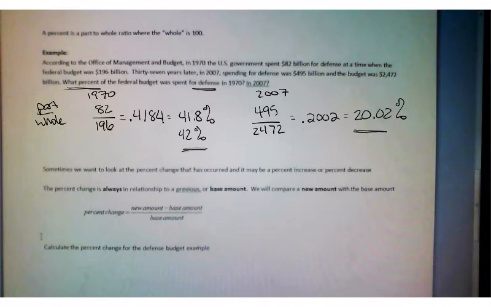Think about the problem with making that statement though. The 42% came based on this whole amount, and the 20% came based on this whole amount. So you cannot compare these percentages because they were out of a different total. So we can't ever really just look at the end percentages. Instead, we look at this thing called percent of change.